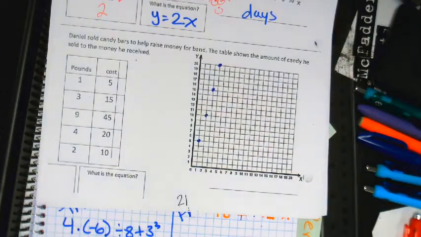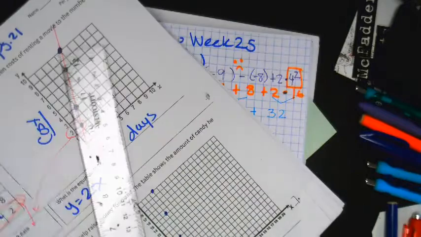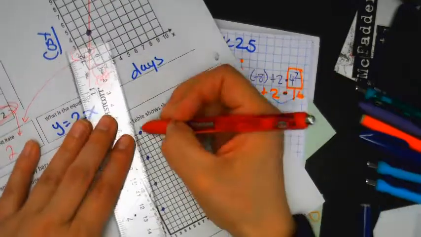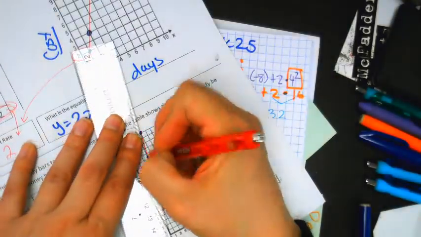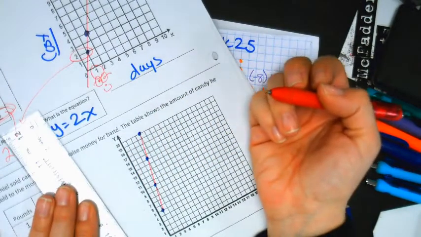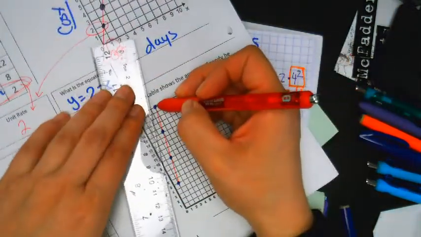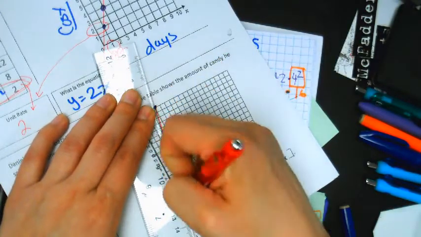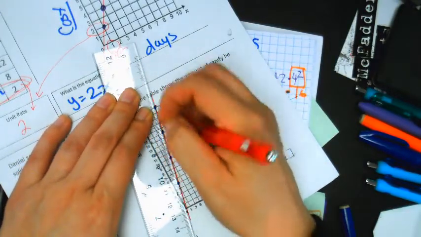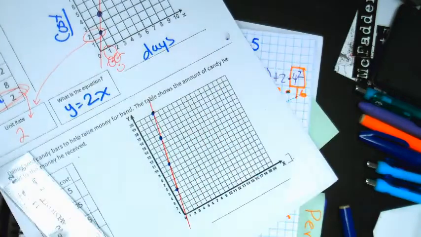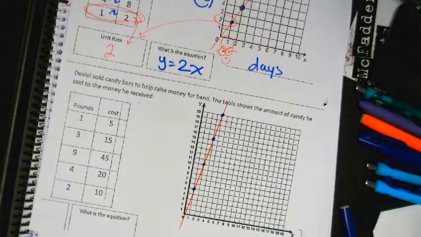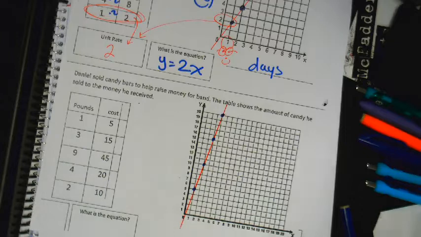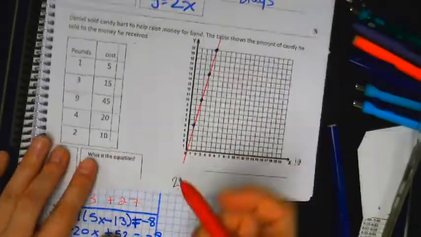So we're going to use a ruler. We're going to connect and extend. Don't just stop at the points. I need you to extend it because I need to know, like in about 5 minutes or tomorrow, does my line go through 0, 0? If it doesn't, we have a problem. So that's why we've got to extend it. I want to make sure it goes through 0, 0. And if it doesn't, we've got some major issues.